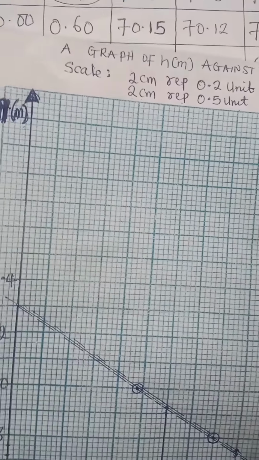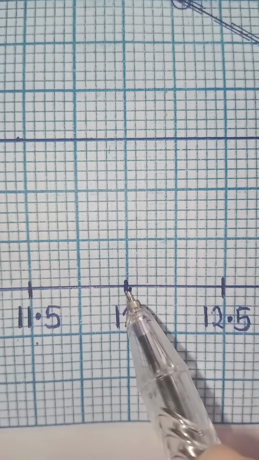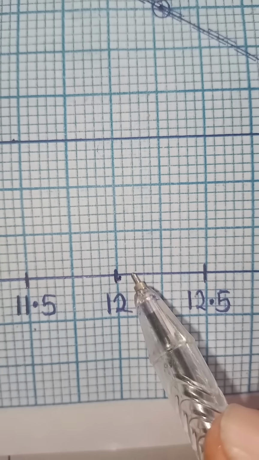This is 12.3, what I will look for. Due to the nature of this graph, 12.3 against what? Against 0.6. So watch. This is 12 here. If here is 12, here is 12.1.